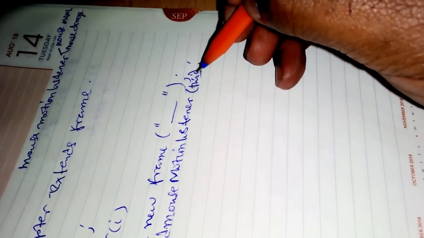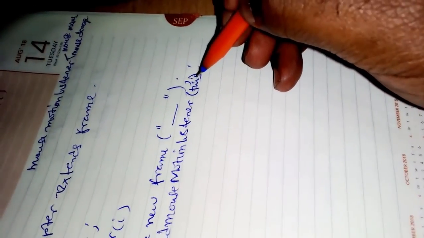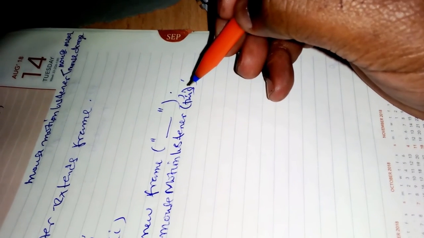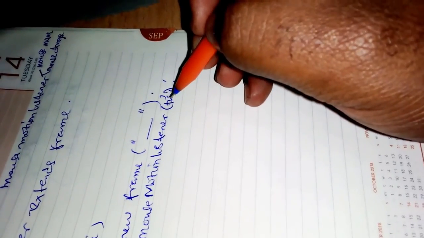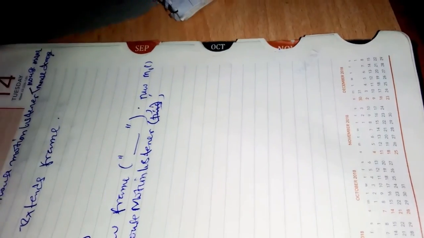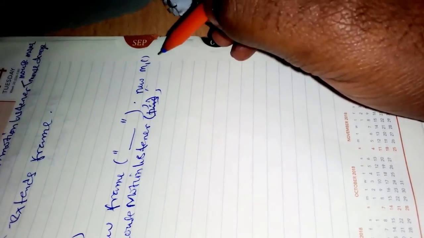Instead of using this, I will replace it with the adapter class M1. I write it as new M1. So it'll be like that, new M1. This is calling the constructor of class M1.